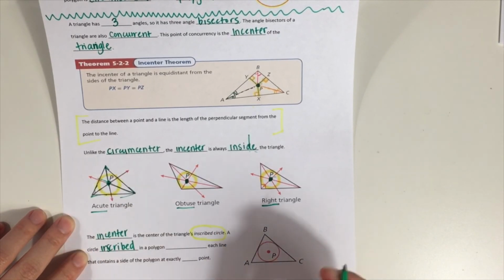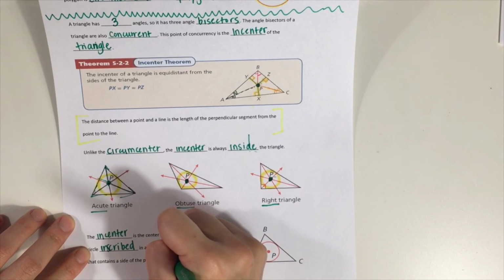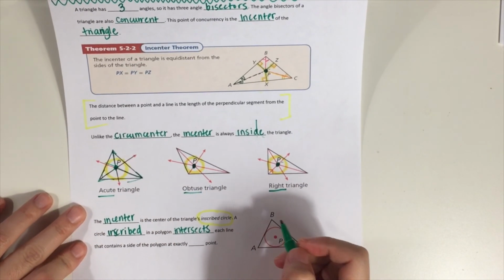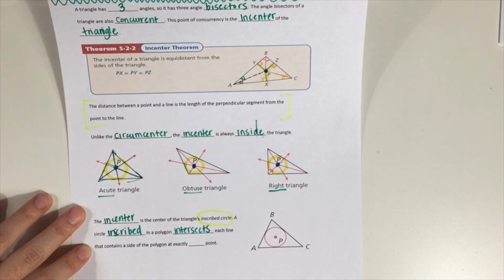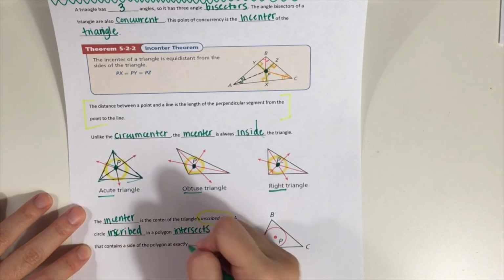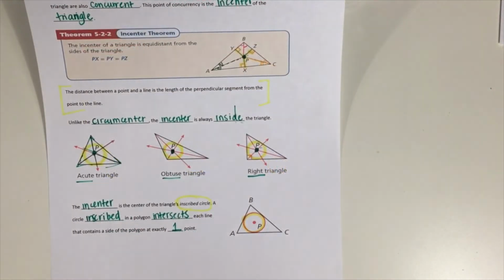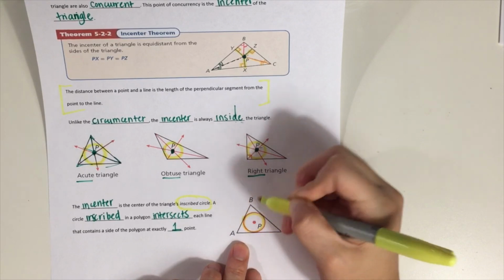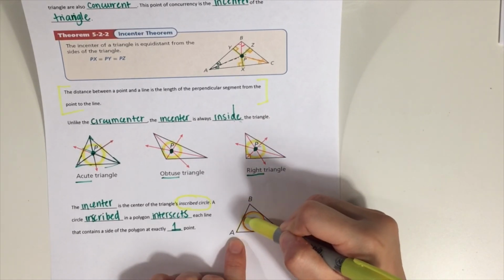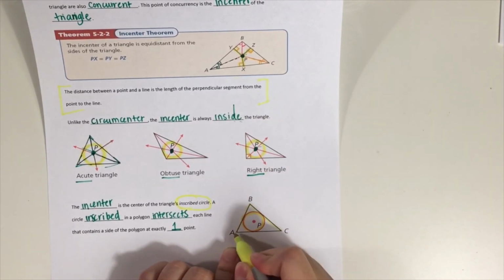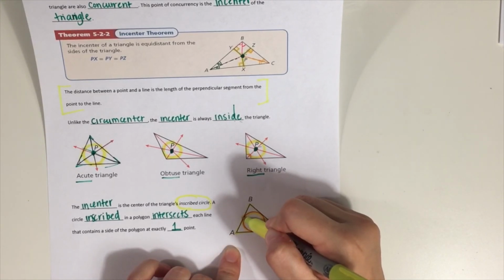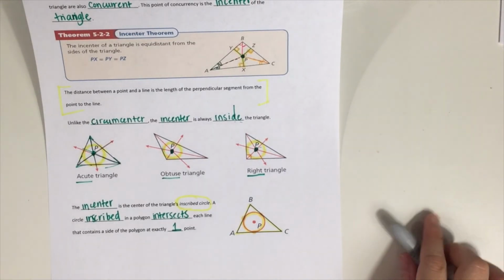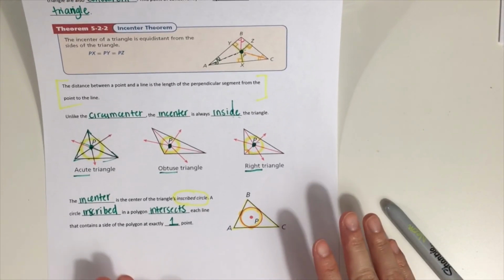Okay, so a circle inscribed in a polygon intersects each line that contains a side of the polygon at exactly one point. So what that means is an inscribed circle is going to hit each side of that shape it's inside at exactly one place. So it hits right here, and right here. Okay? All right, we'll practice more in class and go ahead and jot down any questions you have.